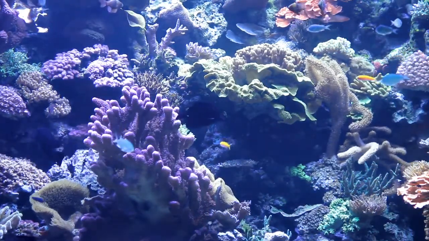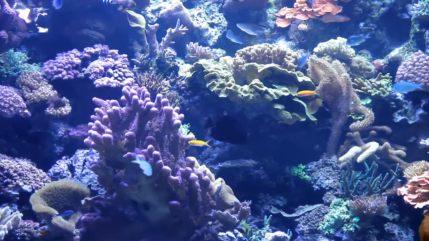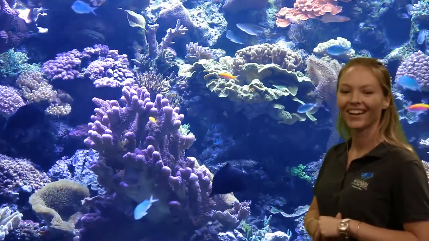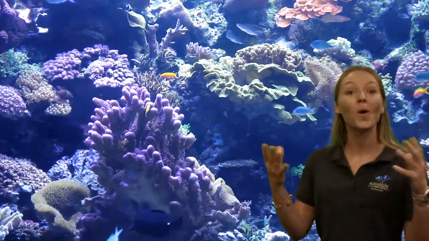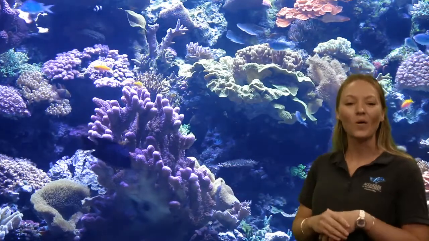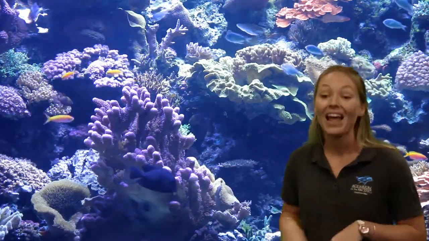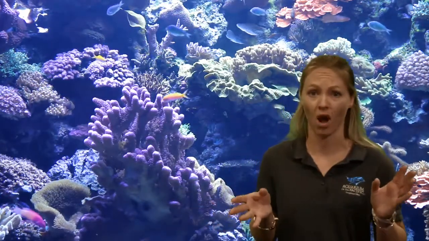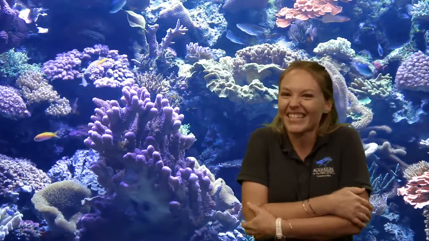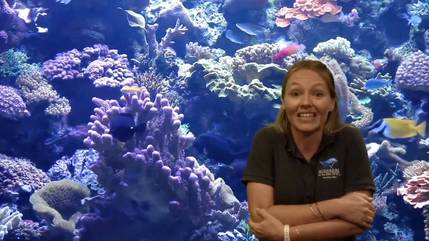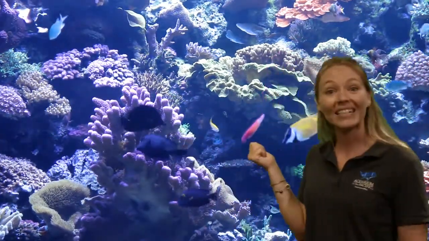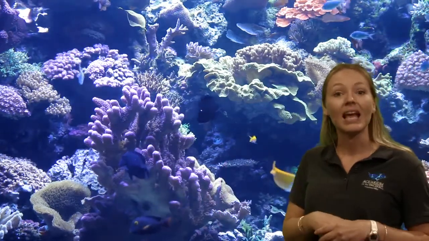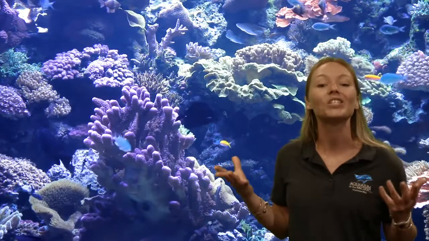Does this look familiar to anyone? Oh, it looks like coral. It is a coral reef habitat. Now, coral reefs live in much, much warmer water than our kelp forest. Our kelp forest is pretty chilly, just like the water off our coast here in Southern California, whereas this exhibit behind me is modeled more after somewhere like Palau in the tropics.